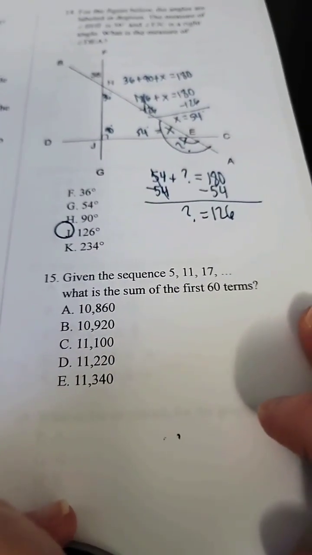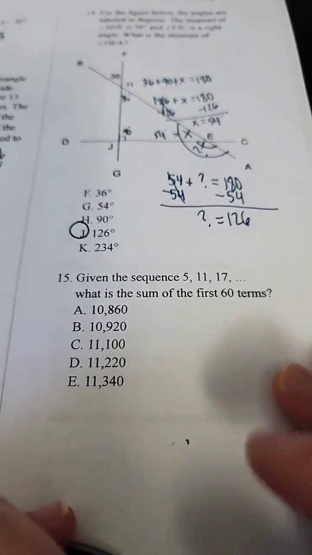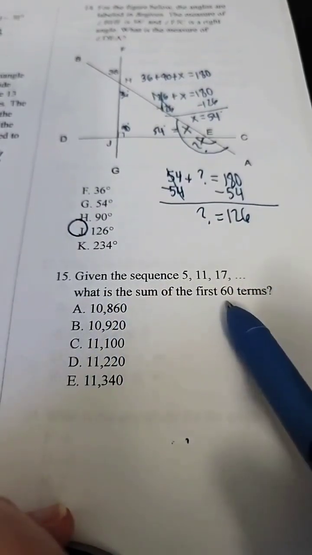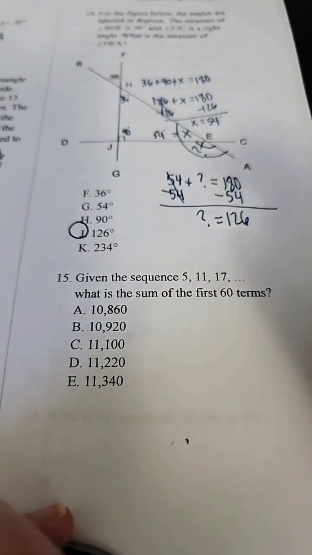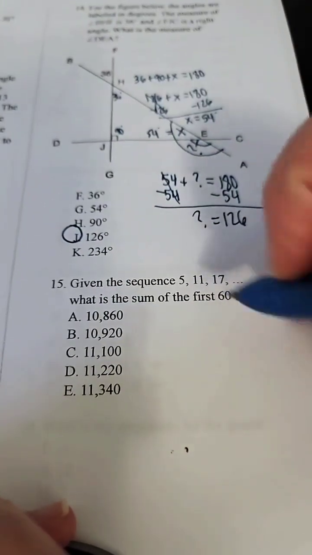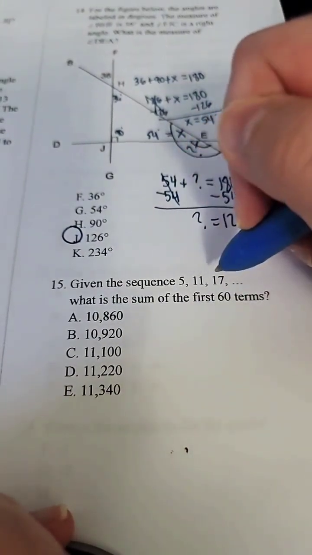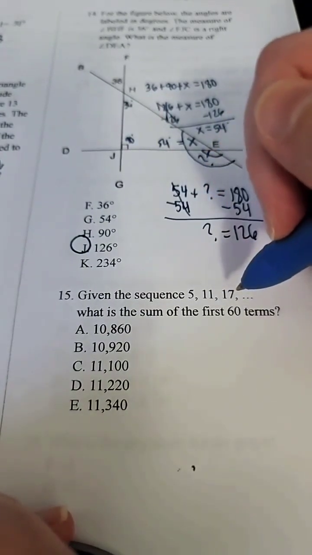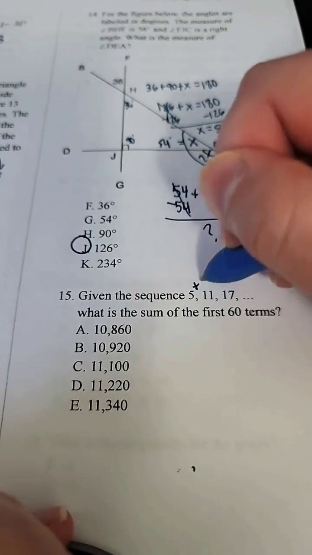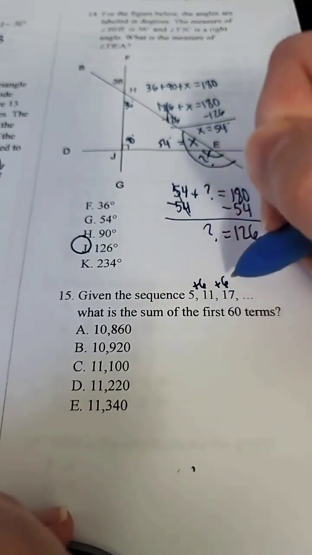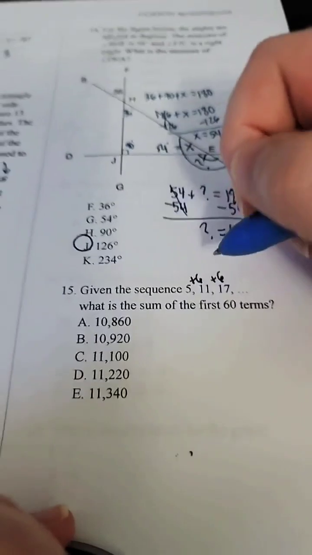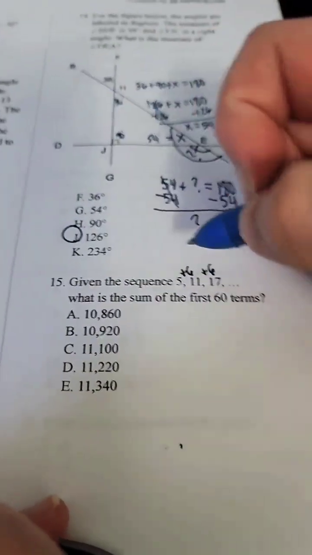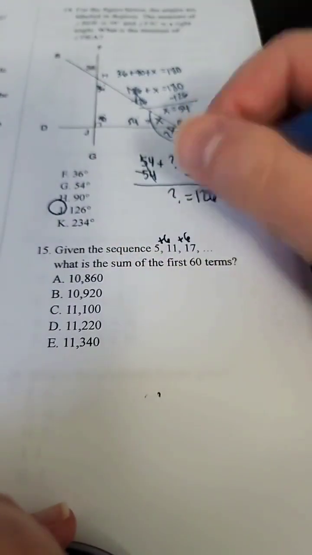Let's go to number 15 now. So it says, given the sequence 5, 11, 17, and it keeps going, what is the sum of the first 60 terms? Okay, so these are formulas that you need to know. So first let's determine what kind of sequence this is, because that tells us what formula we need. So I have to see, am I adding something each time or am I multiplying by something each time? Well, this looks like I'm just adding 6 each time, so that means it's an arithmetic sequence. So that's the one where you're adding by something every single time. So that means that I have to use the formulas that go with an arithmetic sequence.